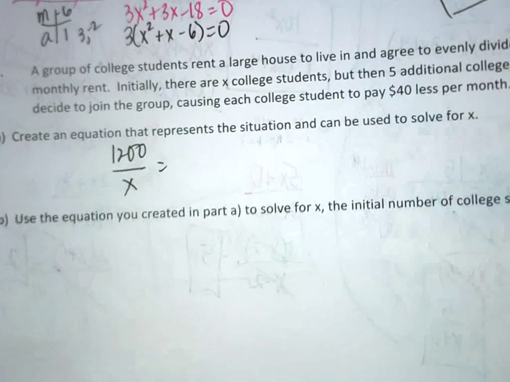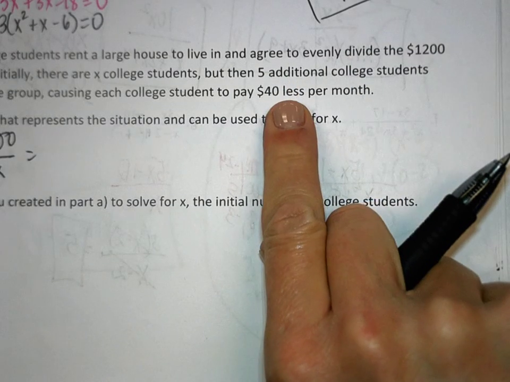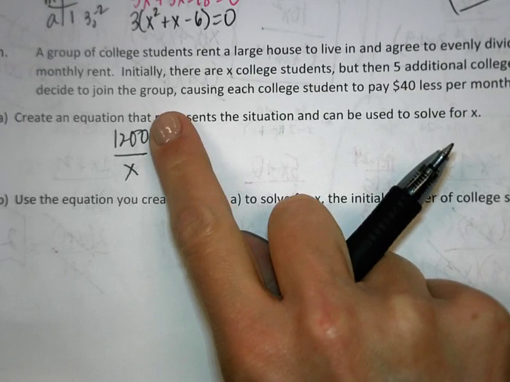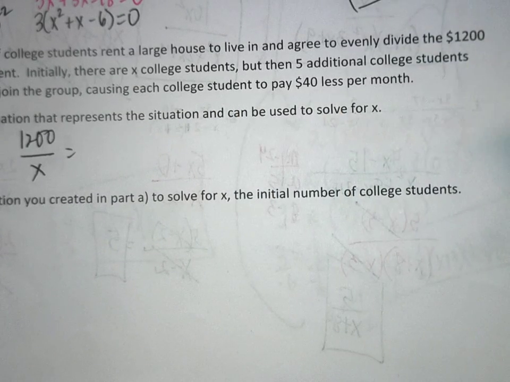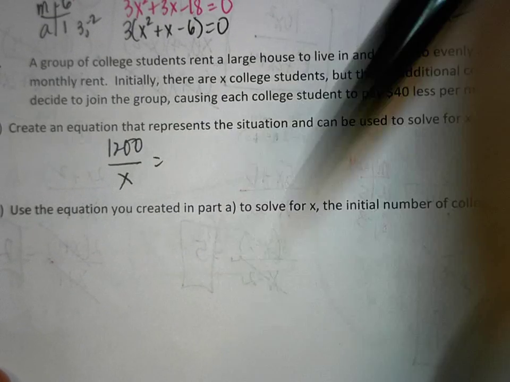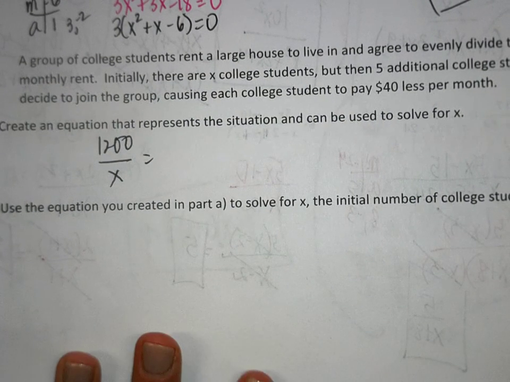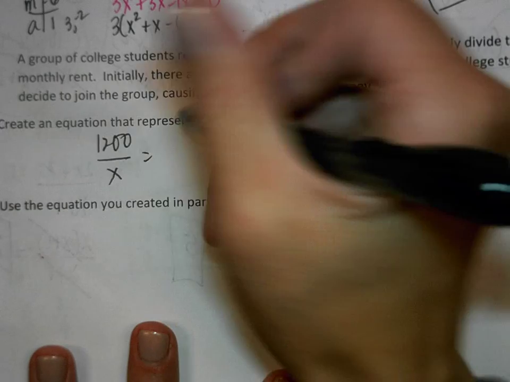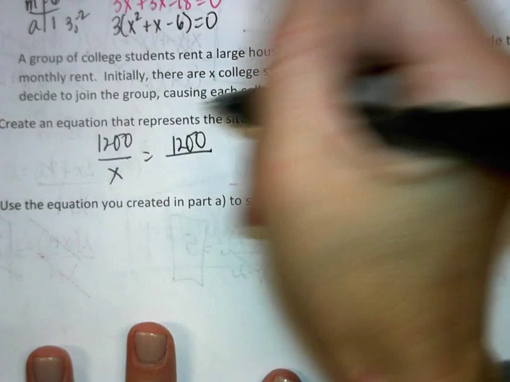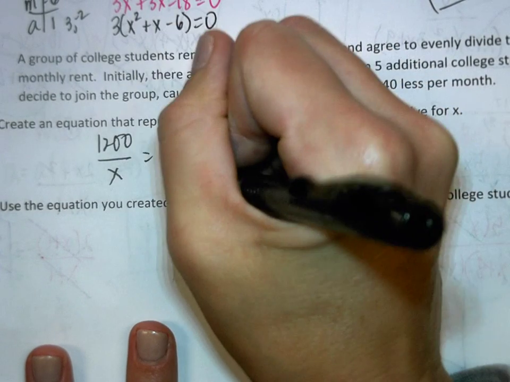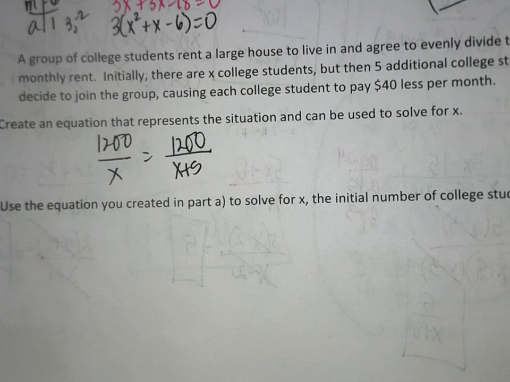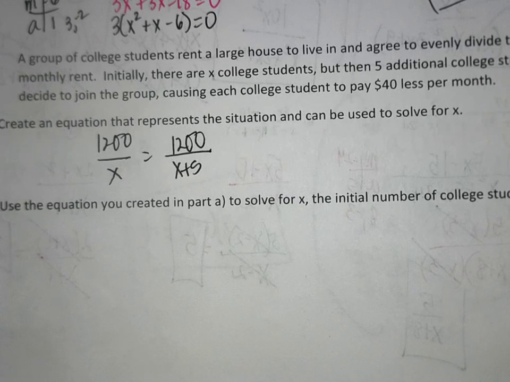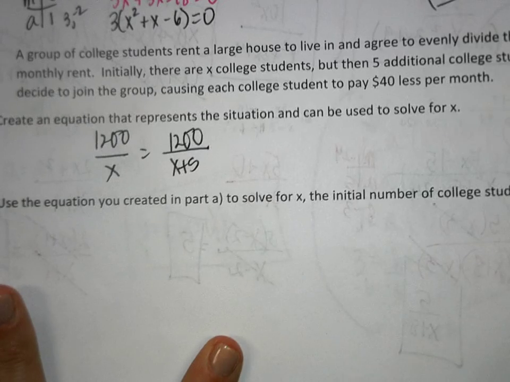Then it says, but then 5 additional college students decide to join the group, causing each college student to pay $40 less per month. So, how do I write that second part of the equation? Good. Hold on right there. So, 1,200 divided by x plus 5, because now they've added more. And so now when you add more here, it's going to make it smaller. So in order to make it balanced, what do I do with this 40? Add 40.